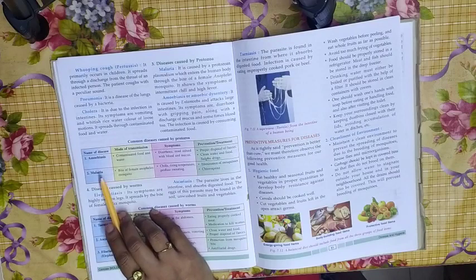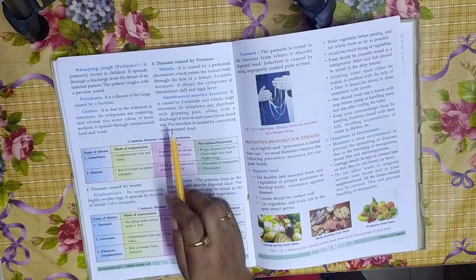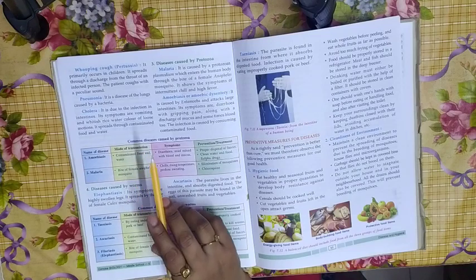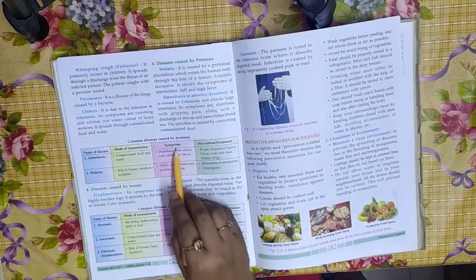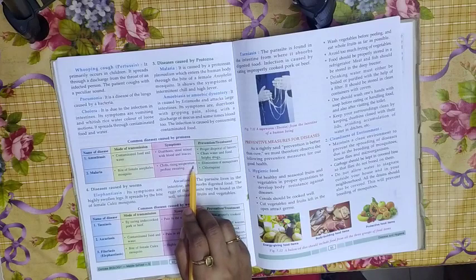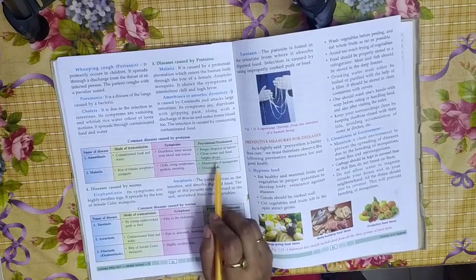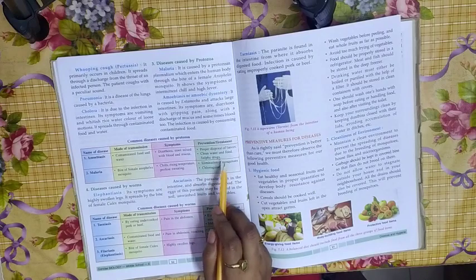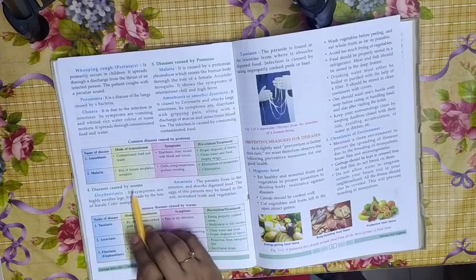Next is malaria. Malaria is also caused by protozoa. Which protozoa? Plasmodium. And which mosquito is responsible for this? Female Anopheles mosquito. Okay. Now symptoms is chills, rising temperature, profuse sweating, and prevention, elimination of mosquitoes. And second one is what? Chloroquine. Clear? Next, disease caused by worms.